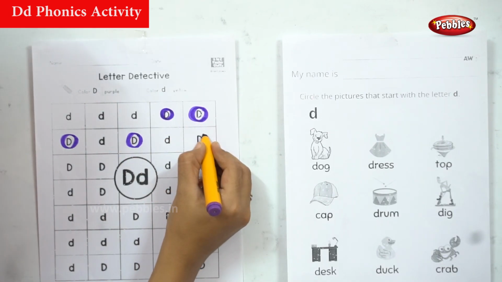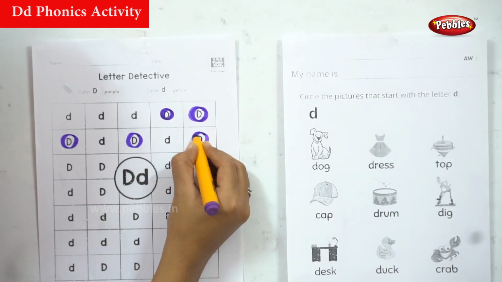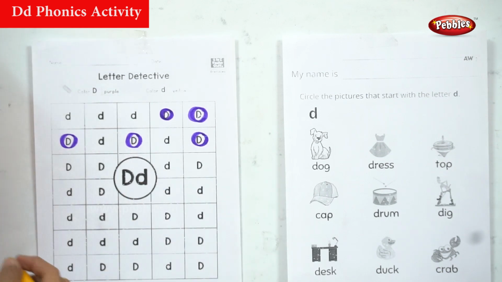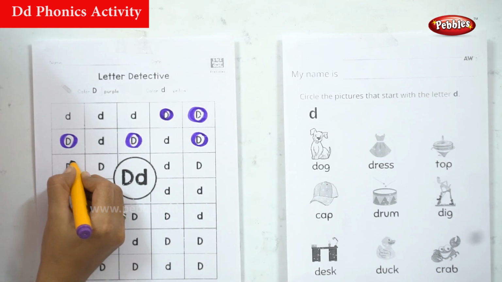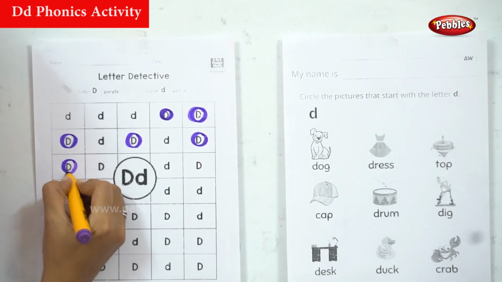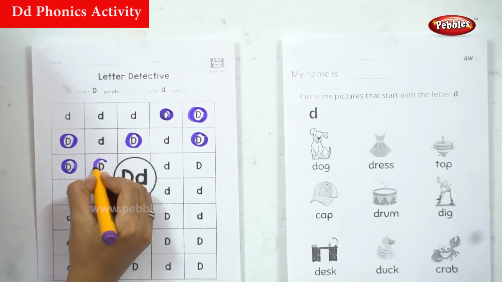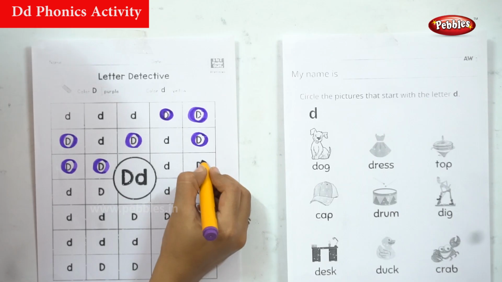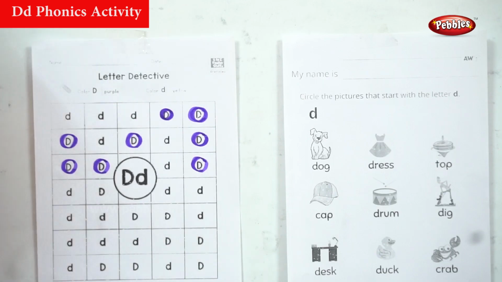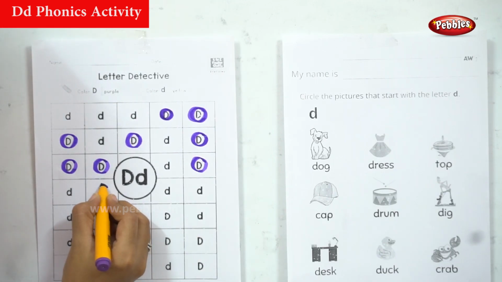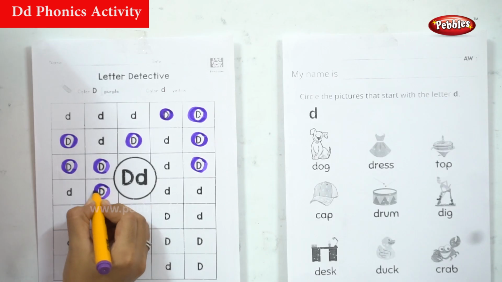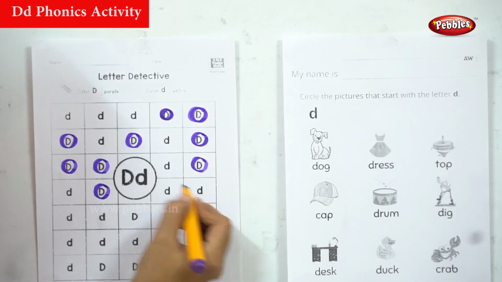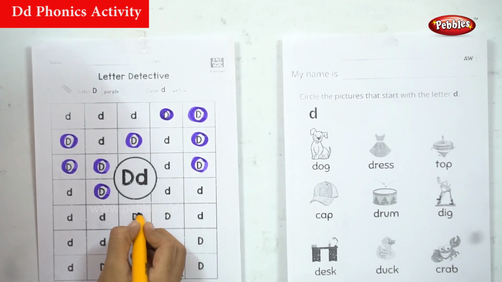Here you have D. Next one, yes, D. This is your letter D. This is your sound. So we will color it later. Again you have your letter D. Next one, letter D. Over here, no. Next one, yes, your letter D.